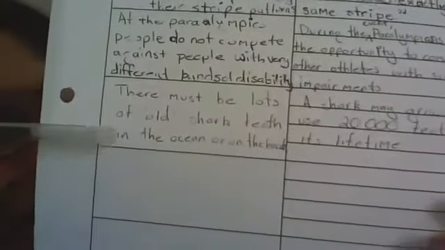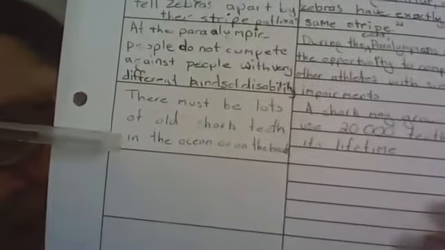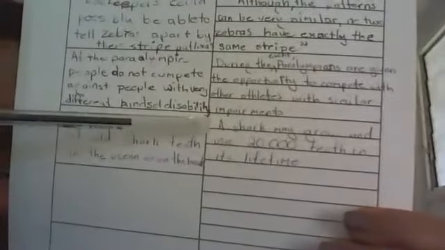A shark may grow and use 20,000 teeth in its lifetime. Okay, so that's what I have done for this one. There must be lots of old shark teeth in the ocean or on the beach. That's what I have inferred. That's what I worked out myself, and I based it on the last sentence, a shark may grow and use 20,000 teeth in its lifetime.